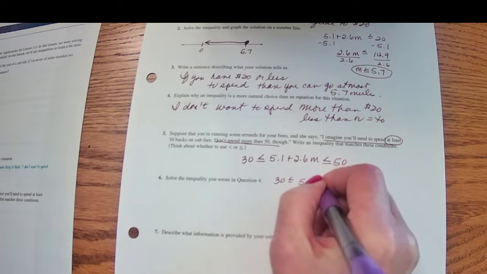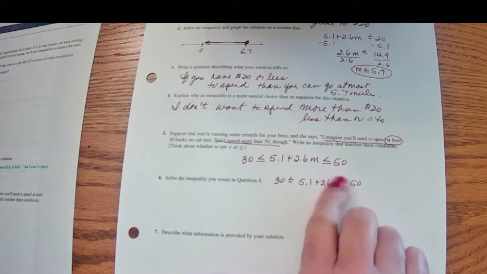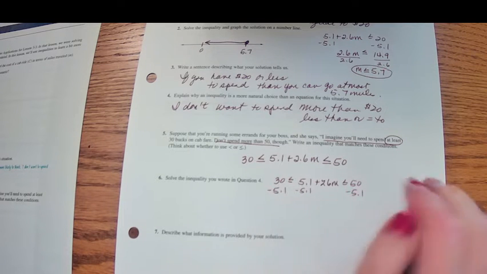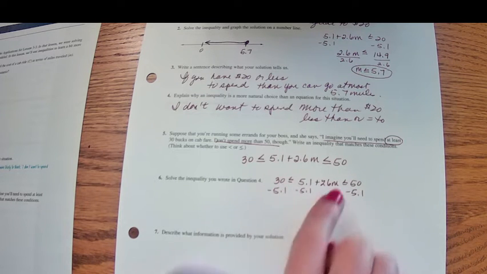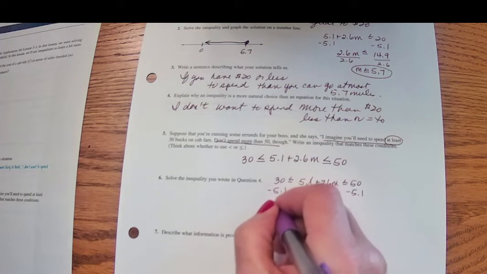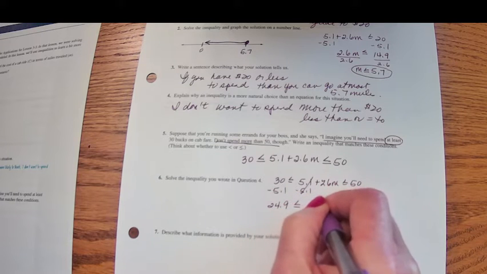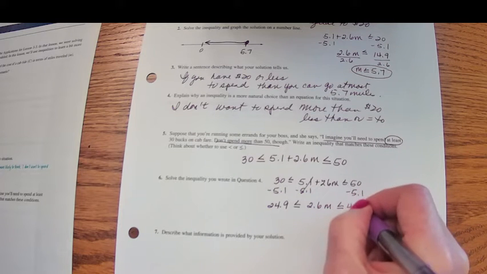So we want to get m by itself in the middle of this inequality. The first thing I'm going to do is subtract 5.1, but I have to subtract it from the left and from the right. This is called a compound inequality. Whatever I do in the middle, I have to do on the left and the right as well. So we're going to get 24.9 is less than or equal to 2.6m is less than or equal to 44.9.